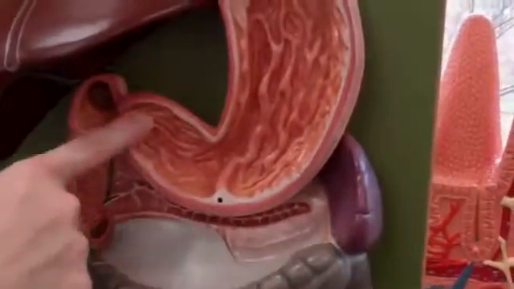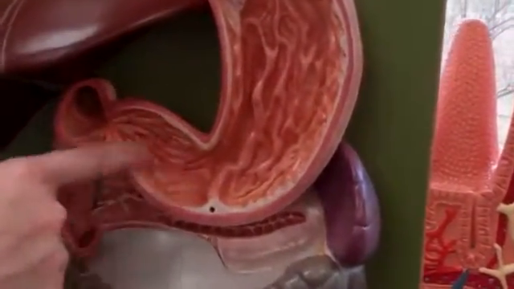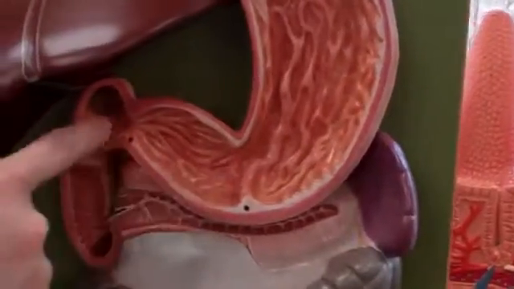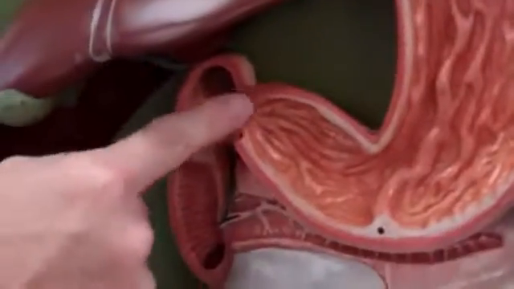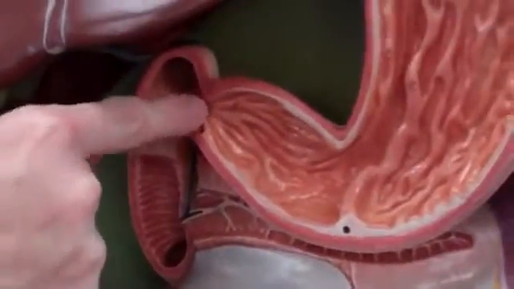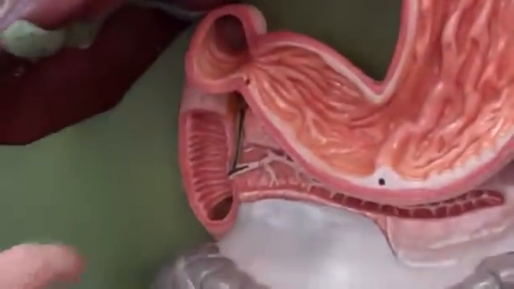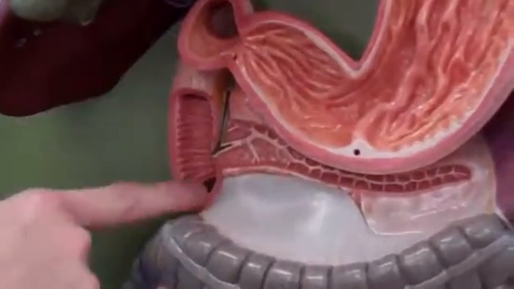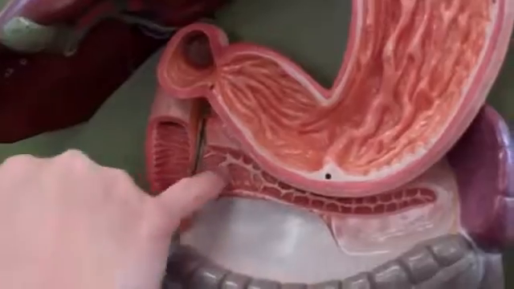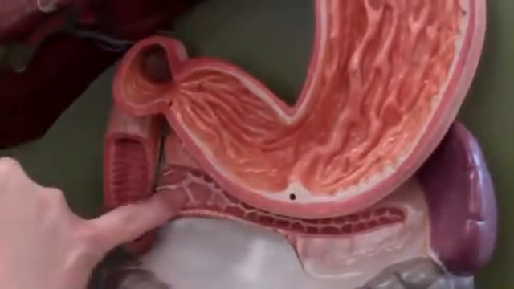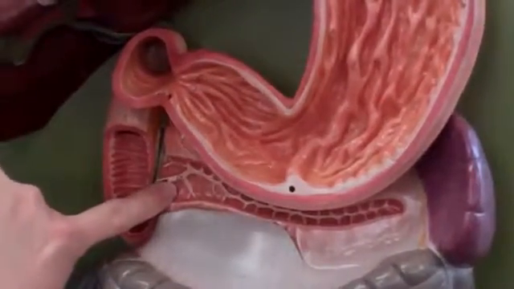You come down, and this region of the stomach is the pyloric region. And right before food, chyme, moves into the duodenum, there's a pyloric sphincter right here. Then you have the duodenum. It's the first part of the small intestine. The pancreas coming across, which is going to add in pancreatic juices.